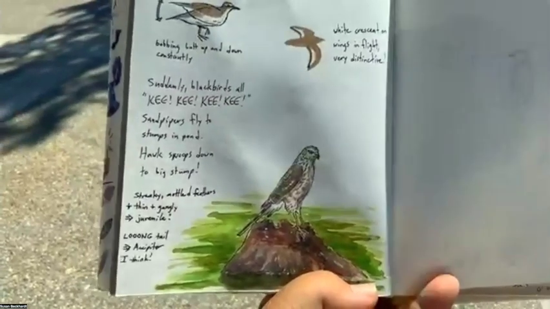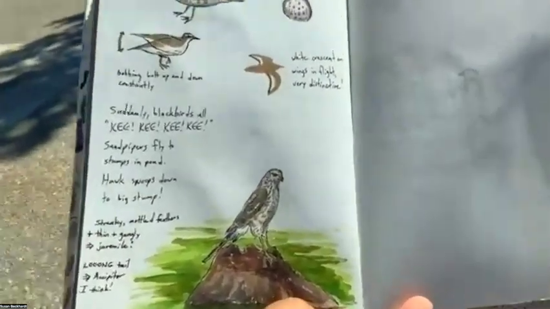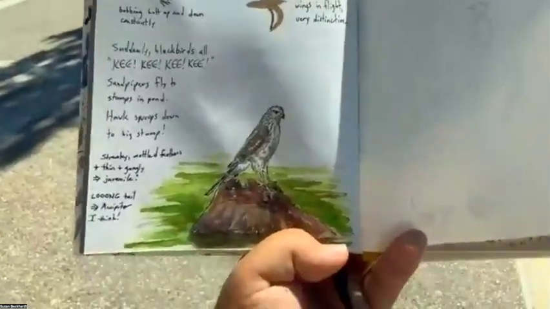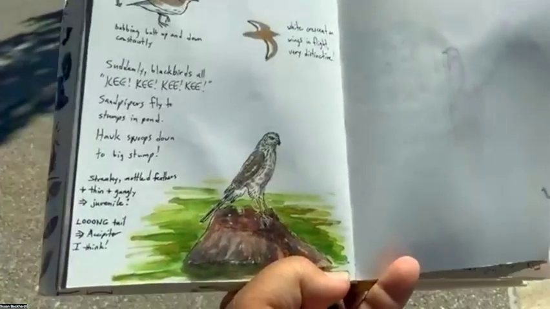You know, Susan, I will say this one was done from a photo. I took a photo of it because I ran out of time to actually try and draw it.